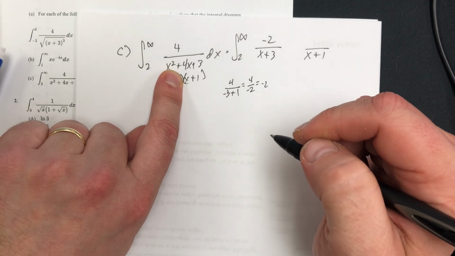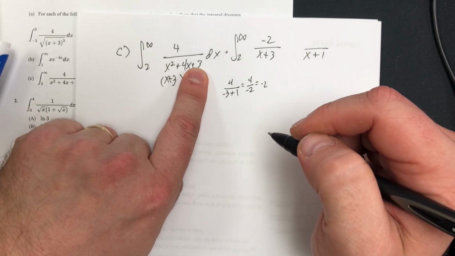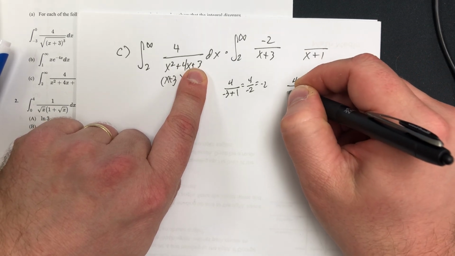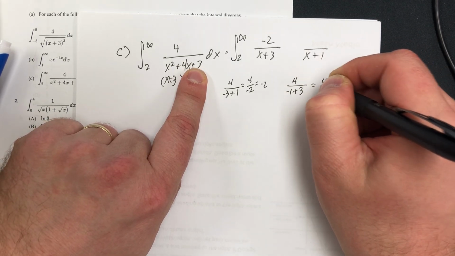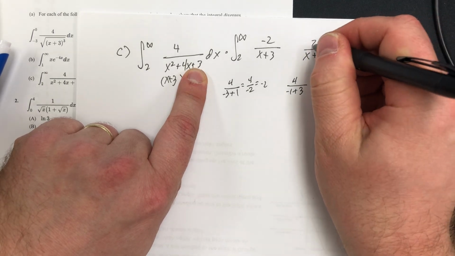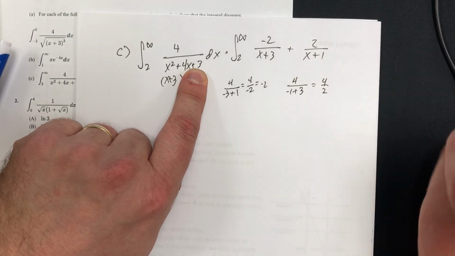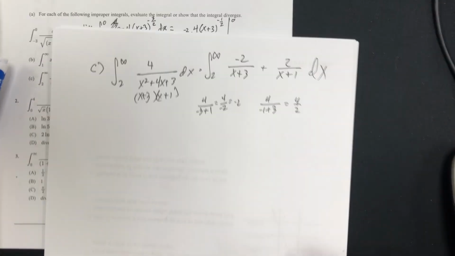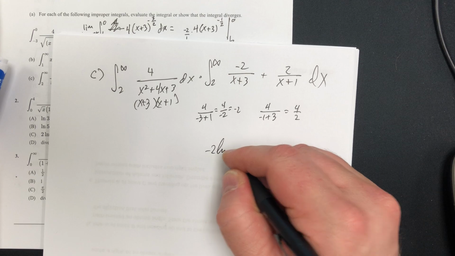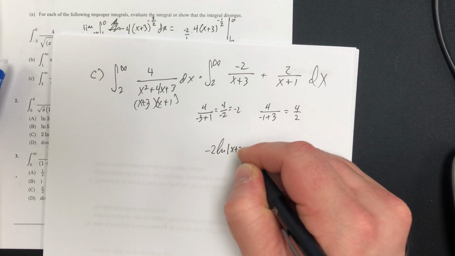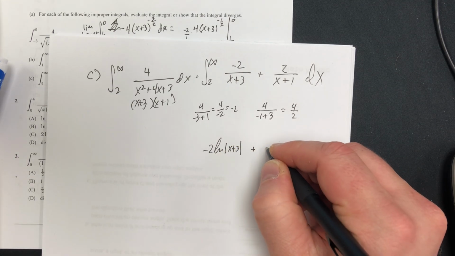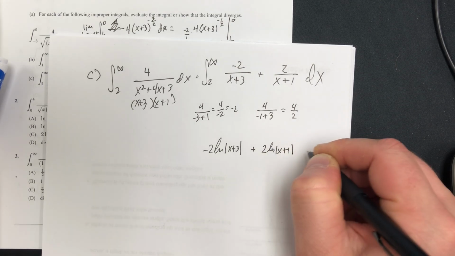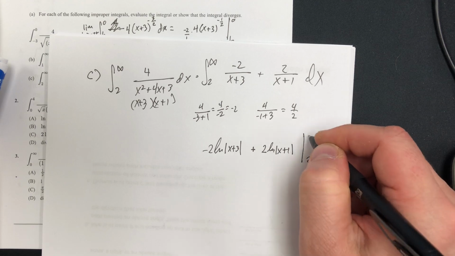Then we'll plug in -1 to the other one: 4 over 2, which is 2. As we often get, we get the same number twice. Now I can do these integrals separately and get -2 natural log of x plus 3 plus 2 natural log of x plus 1, evaluated from 2 to infinity.